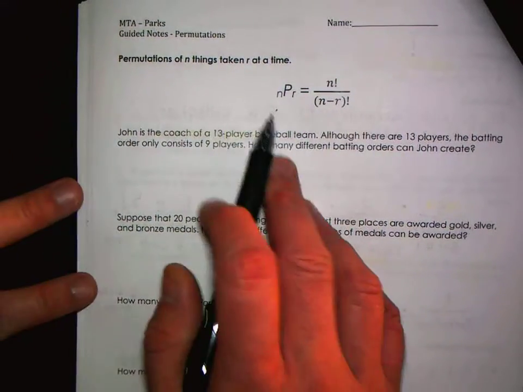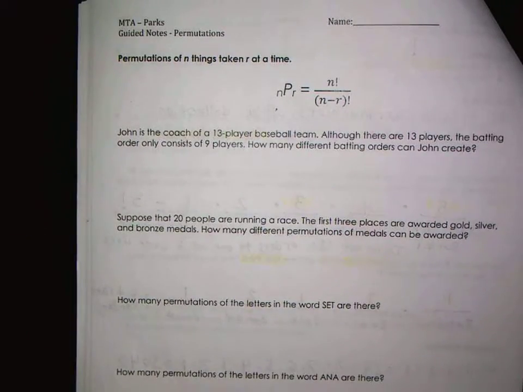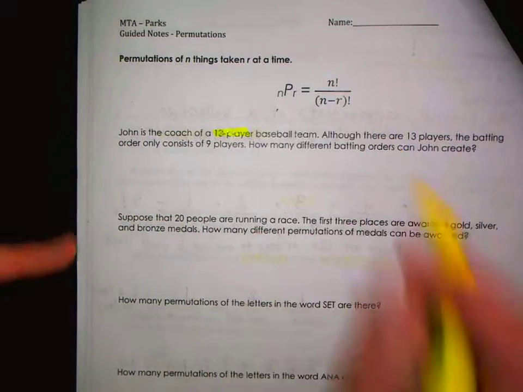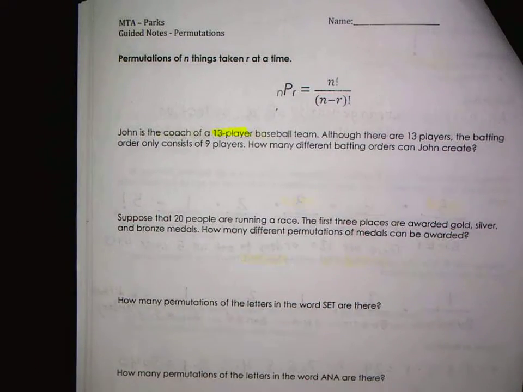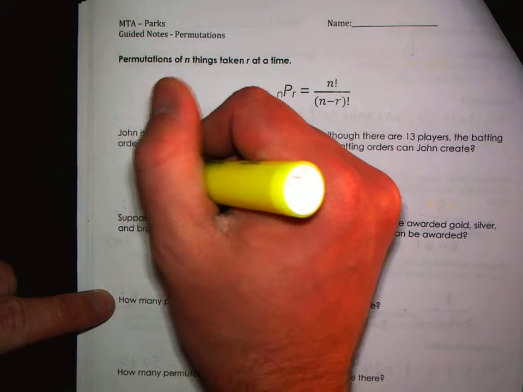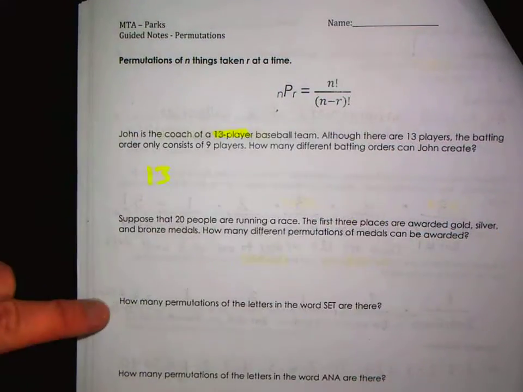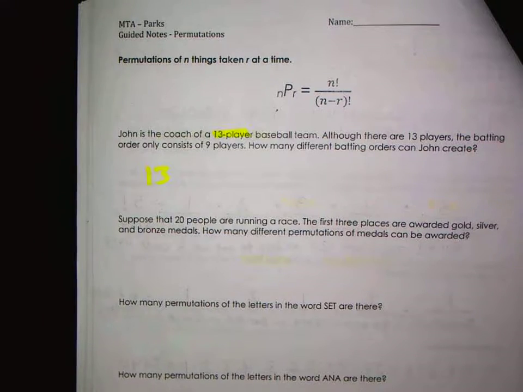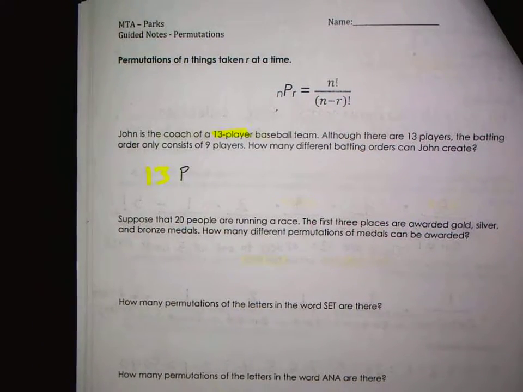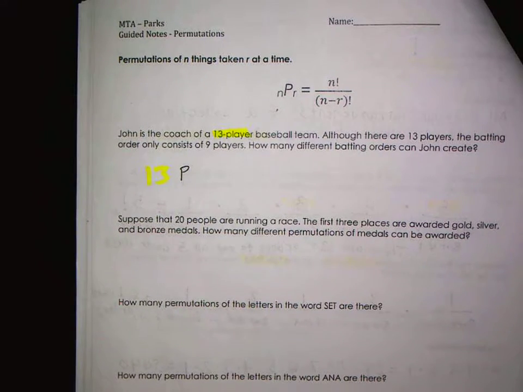So, how many players are on this team? There's a total of 13 players to pick from. And P, how many is he picking? 9.